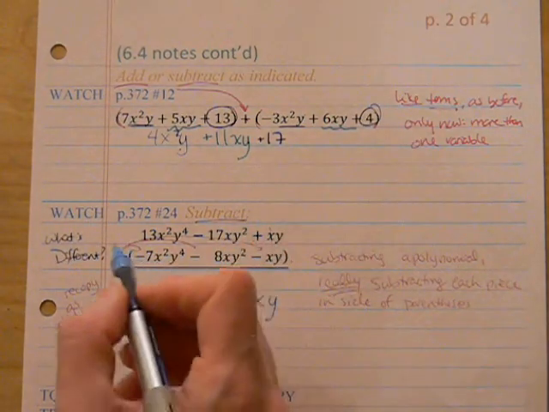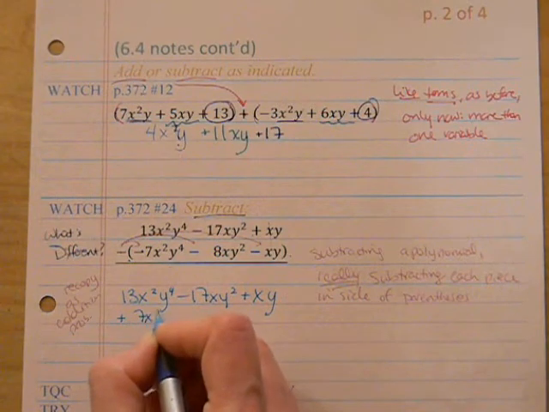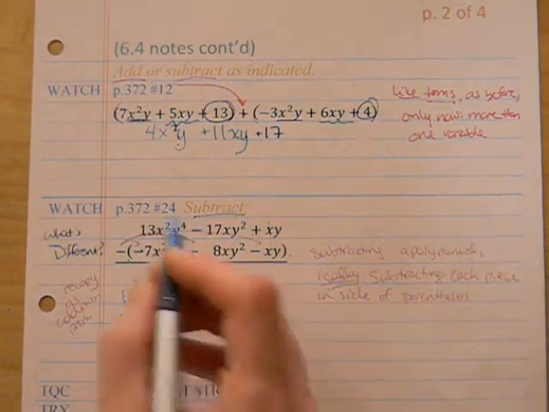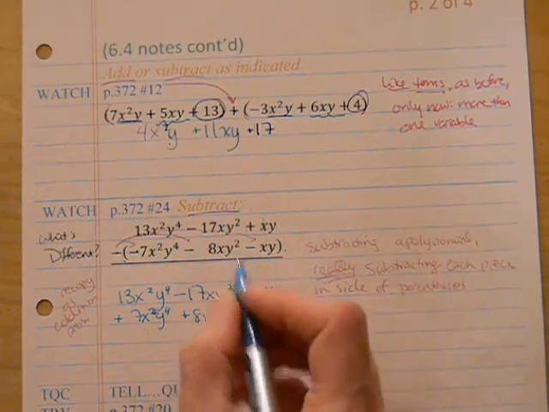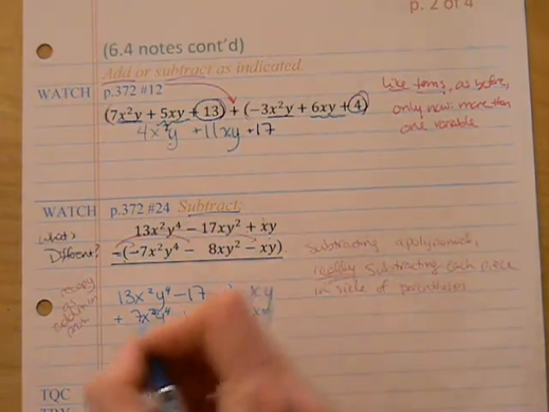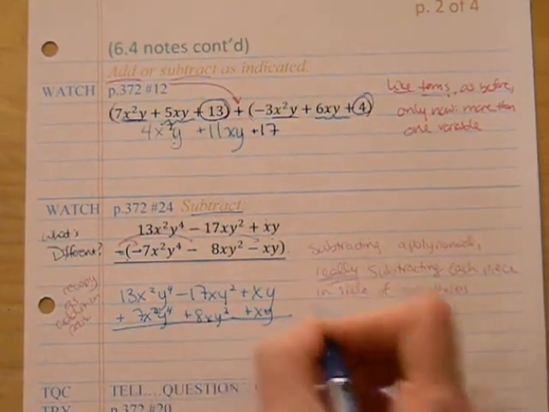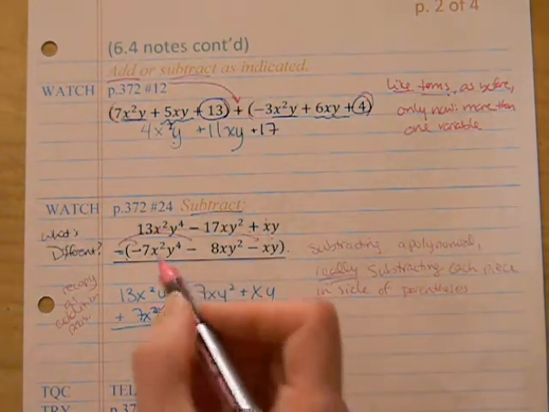But the bottom, you're subtracting a negative, that's going to become a positive 7x squared y to the fourth. Subtracting a negative, that's going to be positive xy to the second. Subtracting a negative, that's going to be positive xy. Now we've got vertical format.